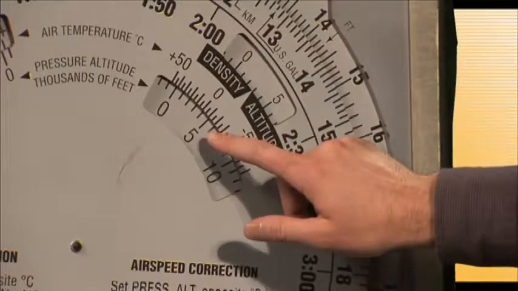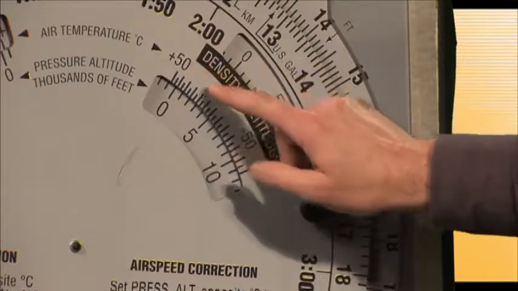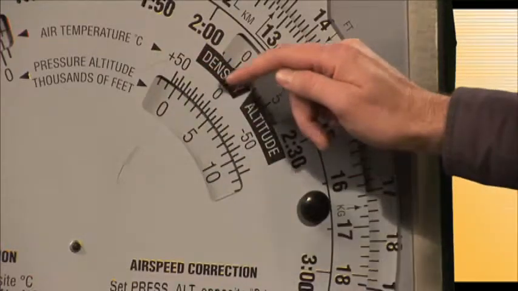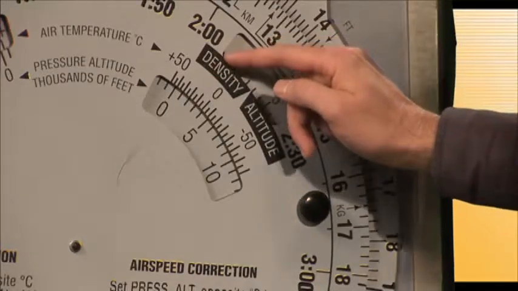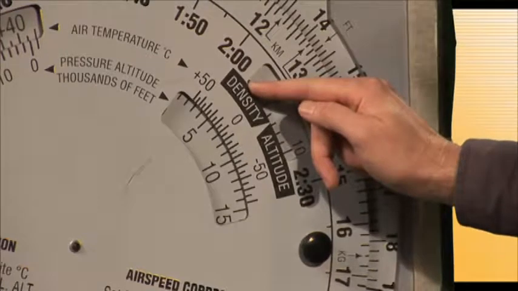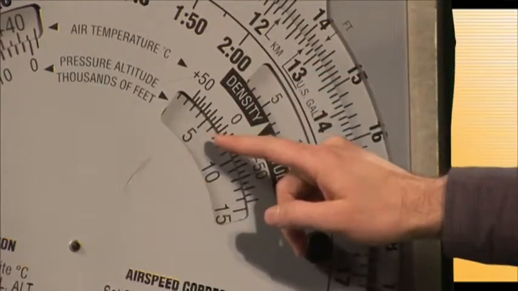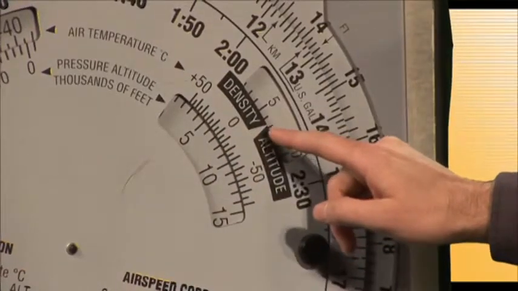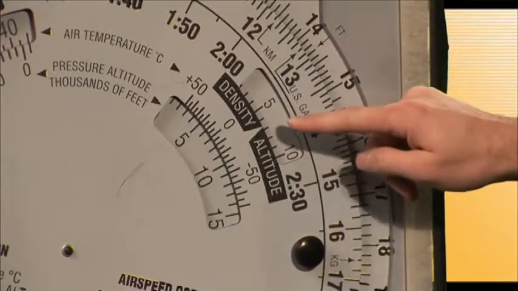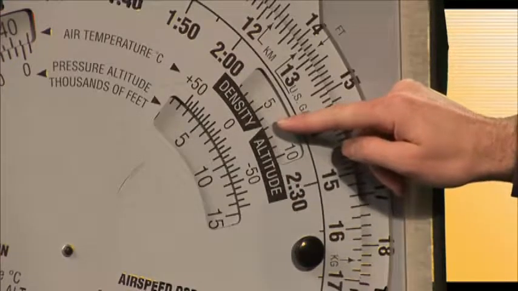Now, we determined that the outside air temperature was 20 degrees Celsius, so we look at this scale right here, which has air temperature in Celsius. We look for the tick marks to identify 20 degrees Celsius, and we're going to rotate that until the 20 is just above the 5,000 feet, and you'll see it right there. Now, to determine our density altitude, simply look under this arrow right here labeled density altitude and read that our density altitude is just a shade under 7,000 feet.